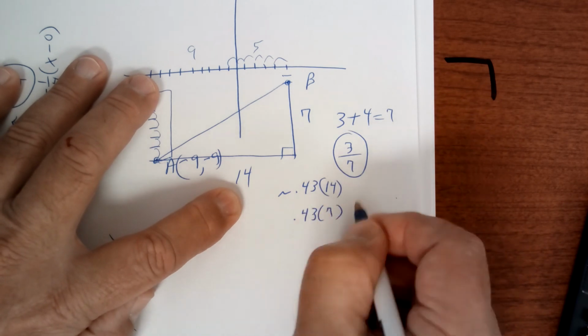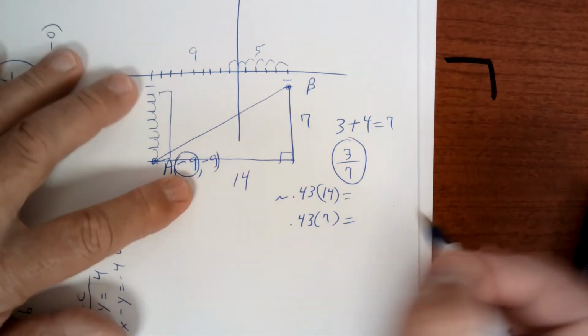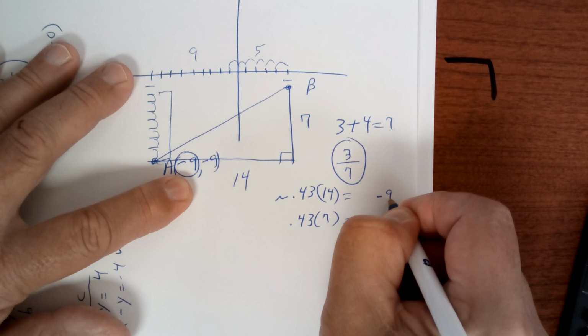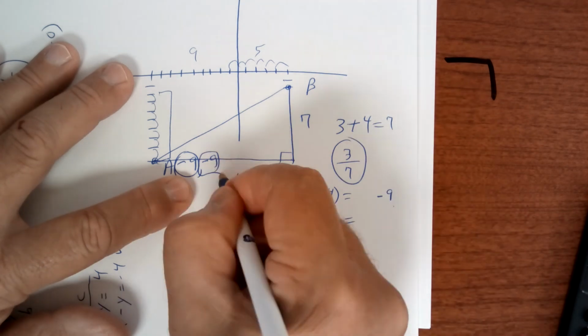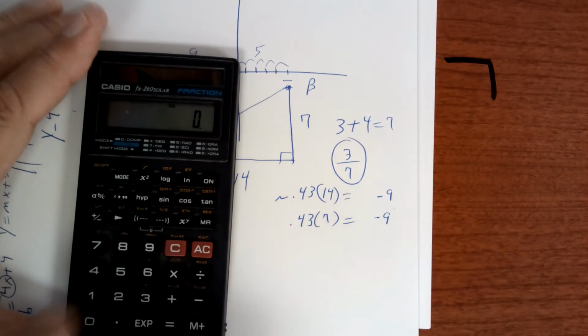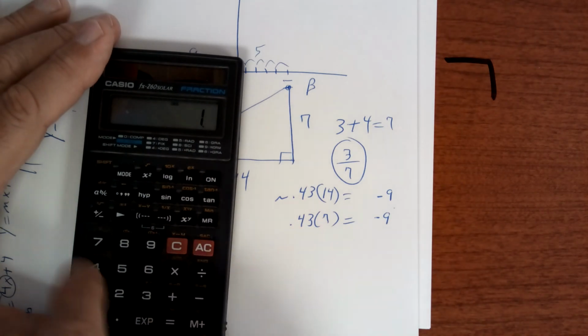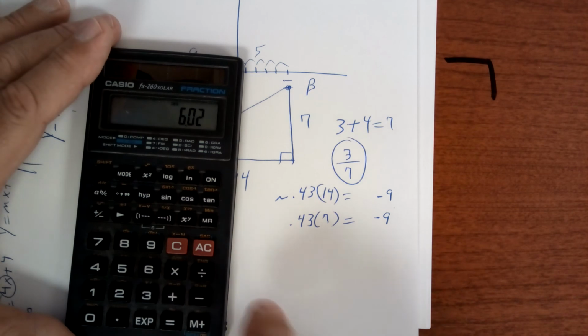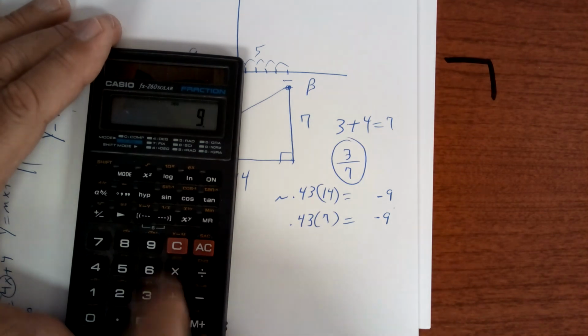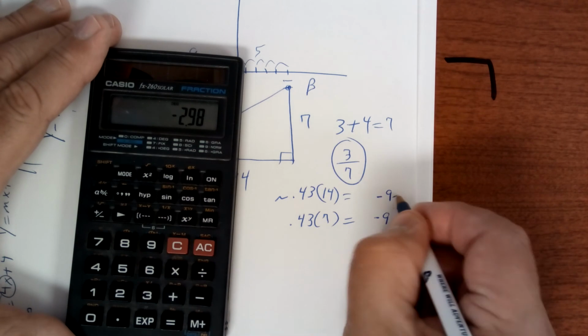And we're going to get some number. And to that number, we're going to take the x and put a minus 9. And we're going to take the y and put a minus 9. So let's see what we get. Get your calculator out. So 0.43 times 14 equals minus 9. I get negative 3. And that's what I think they're going to have on that.